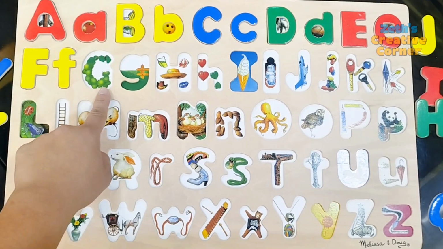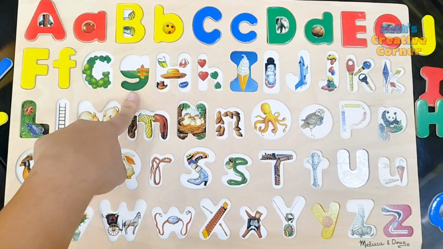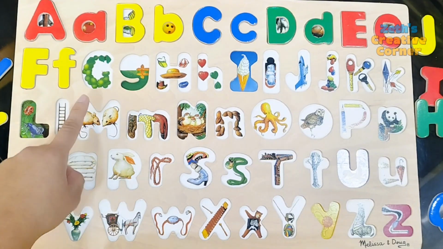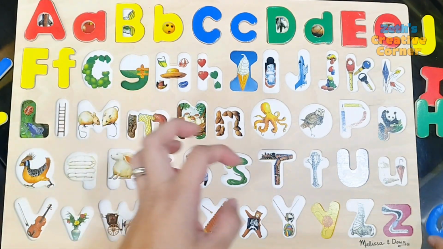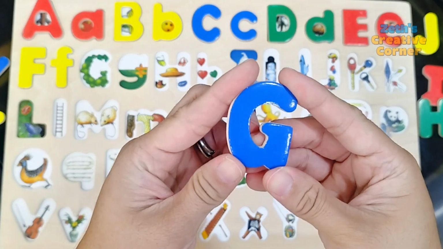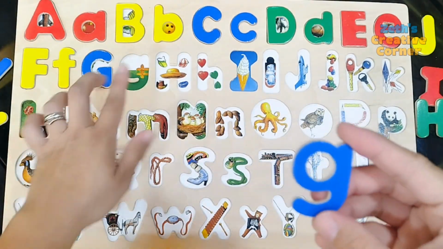Next we have, I think this is grapes, and this one is grass. What letter do they start with? That's right, it's the letter G. This is the big letter G and the small letter G.